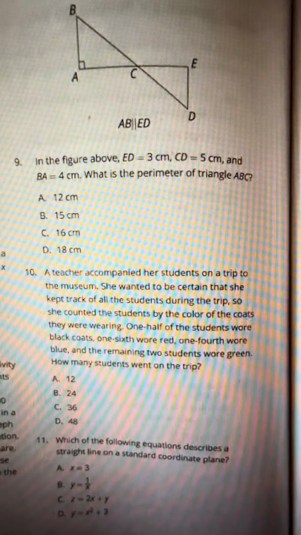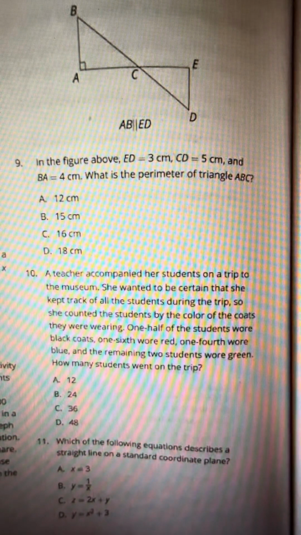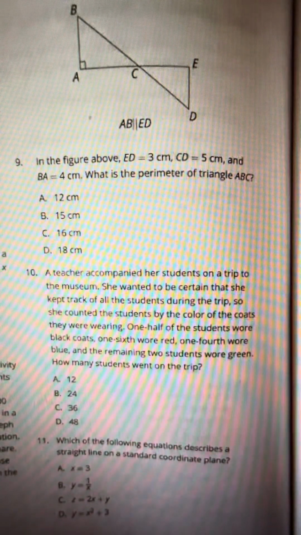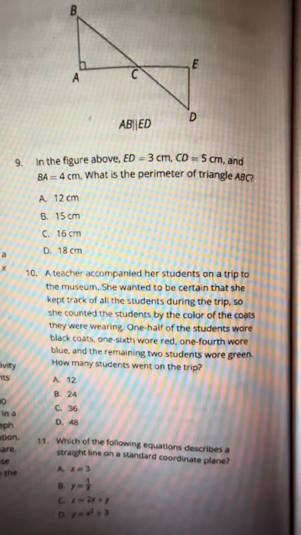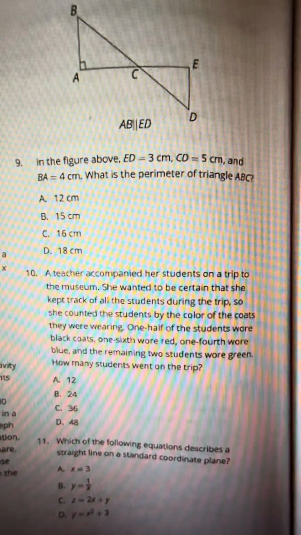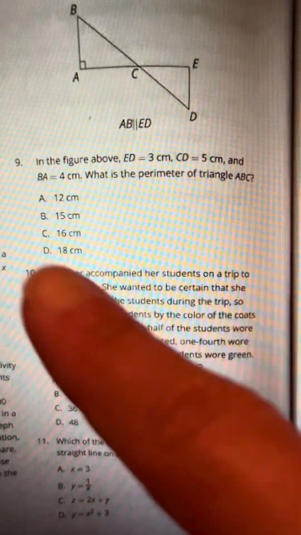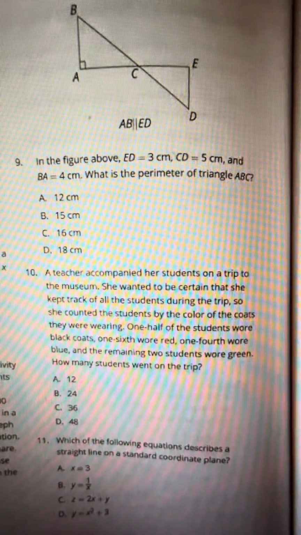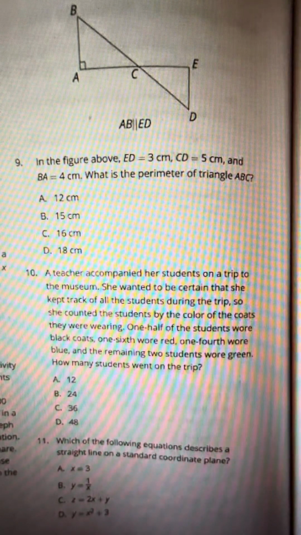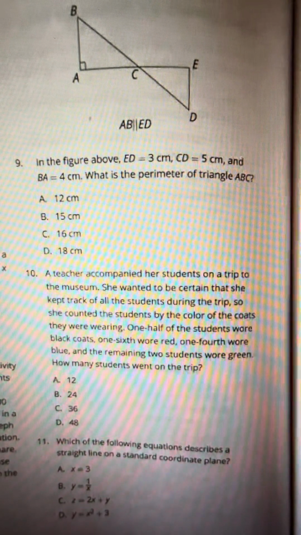And so we have this little drawing here. Looking at the information, we have a right angle up in the top corner where A is. We also have that piece in the middle, which is C, and then E and D over on the other side. We are told that AB, this top piece, is parallel to this bottom piece, ED.